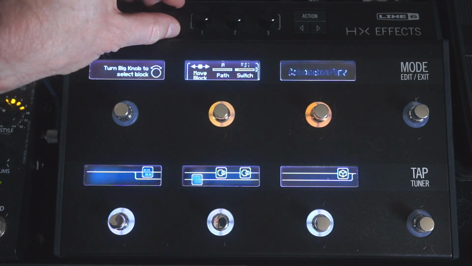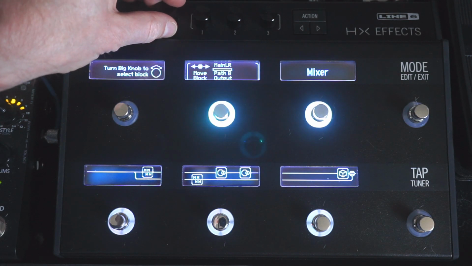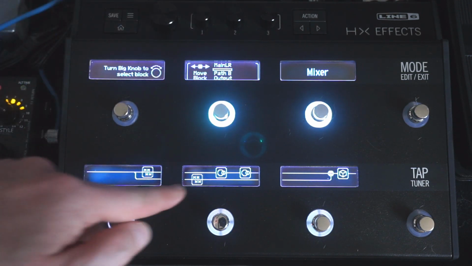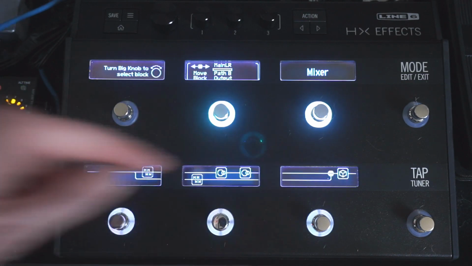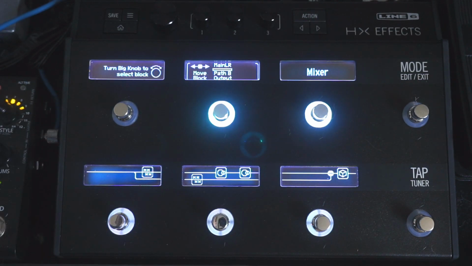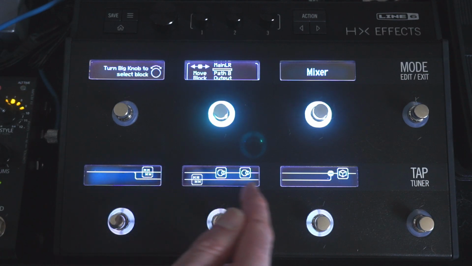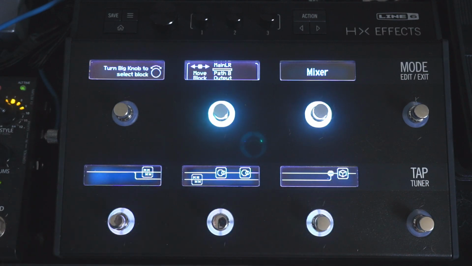If we select that, again move block before the reverb, so now the fuzz path also hits the reverb as well. So we can see now we've created a parallel path containing the fuzz, which has no other effects on it but does feed back in to the reverb.